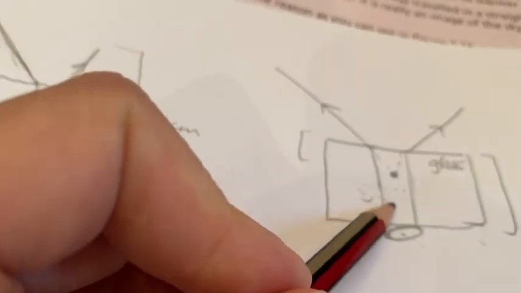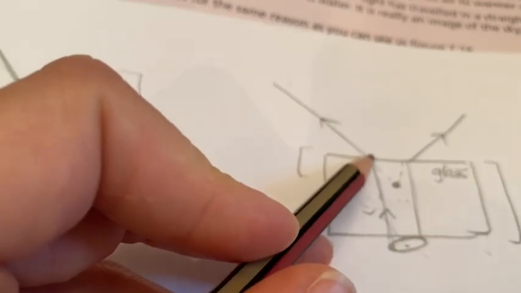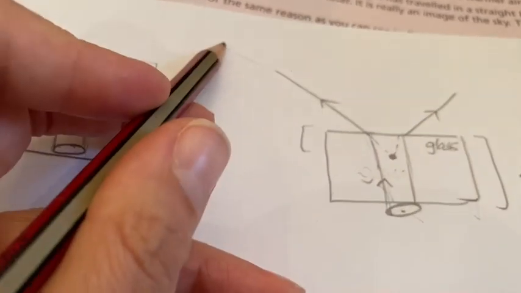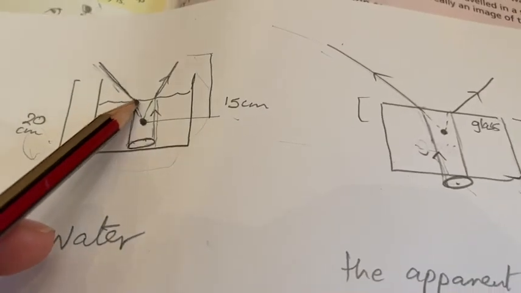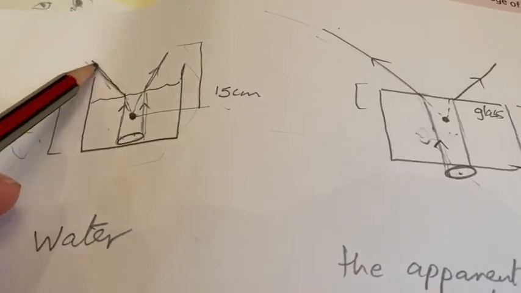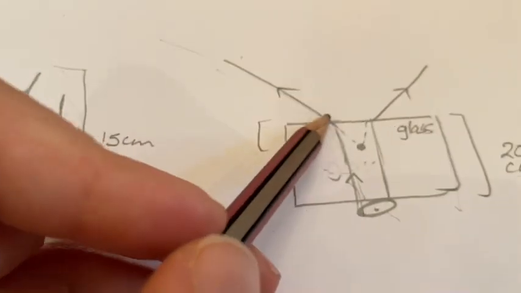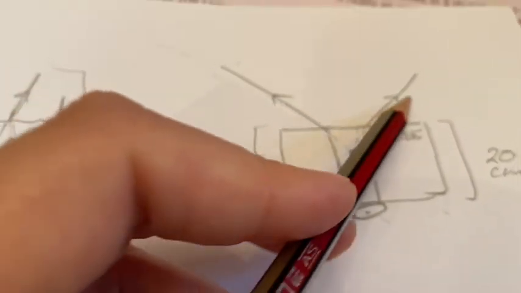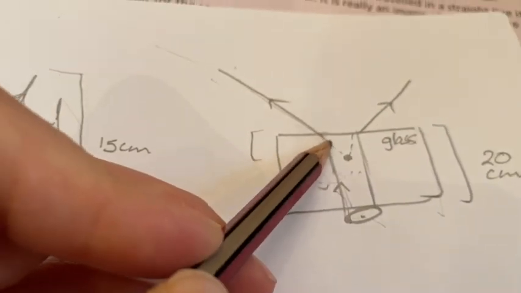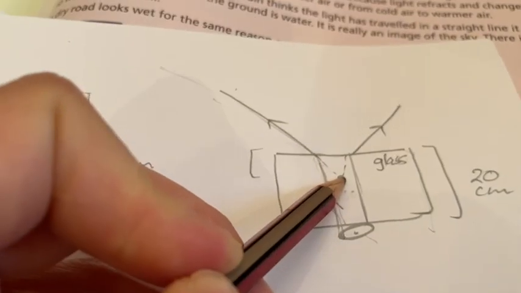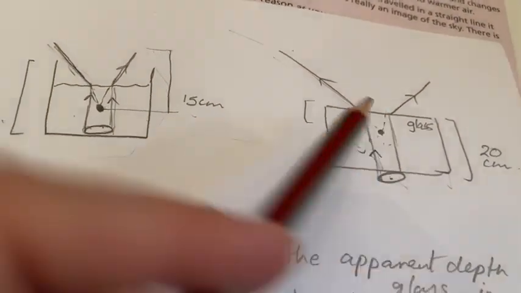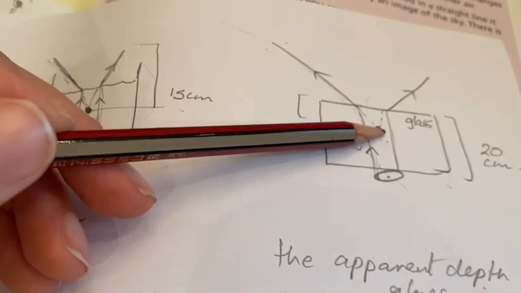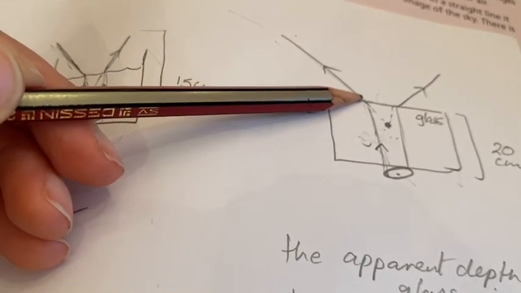So the light will move in straight lines and then it will refract a lot, compared to when the light refracts from water. Now if it refracts more, then where the dotted lines meet, as you can see in this picture, they meet shallower, nearer to the surface.